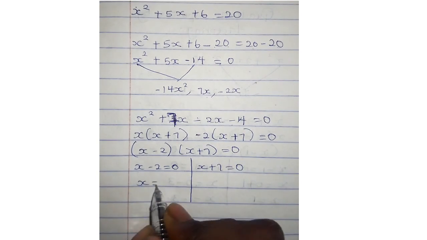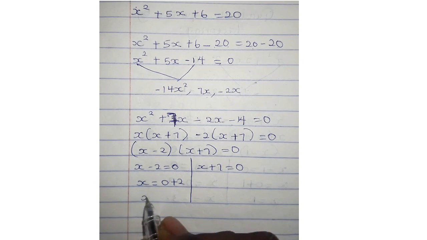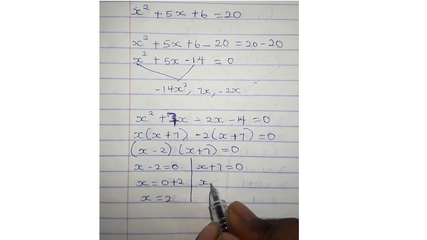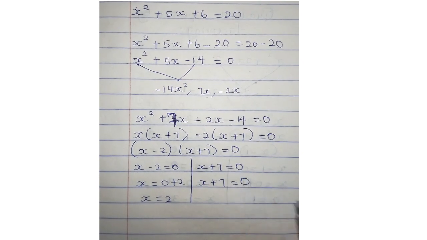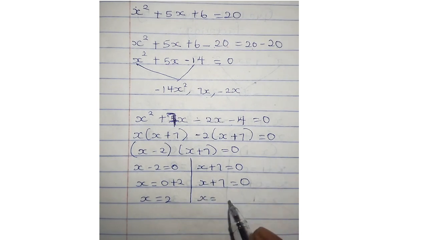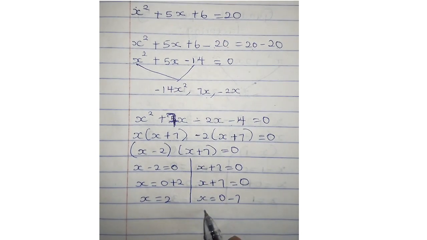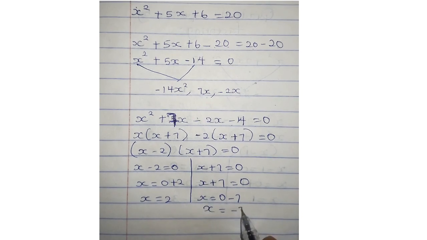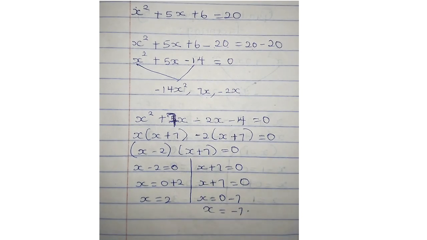So x is equal to 0 plus 2, x is equal to 2. x plus 7 is equal to 0, x is equal to 0 minus 7. So therefore x is equal to negative 7. It's as easy as this, and we're going to take another example right away.